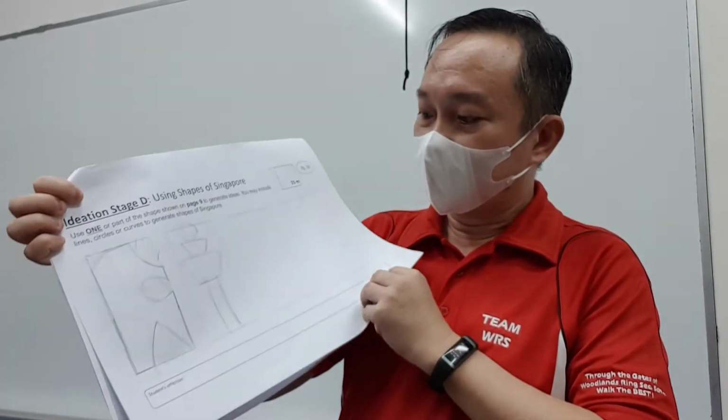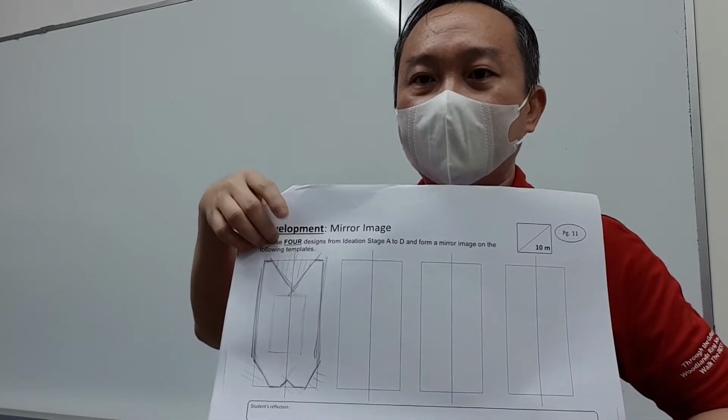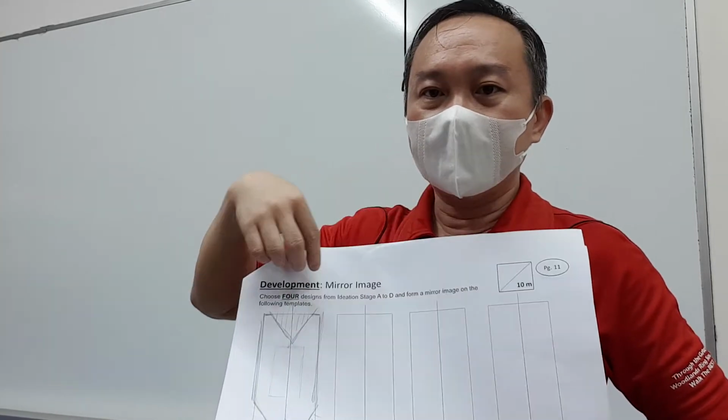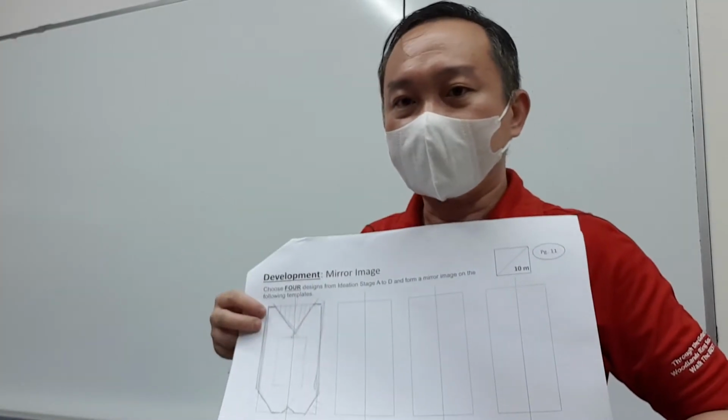So this was the page that you saw. And towards the end of the last video, we did the mirror image technique. So you take the shape from the previous stages A, B, C and D, and then you draw half of it and you mirror over to the other side.